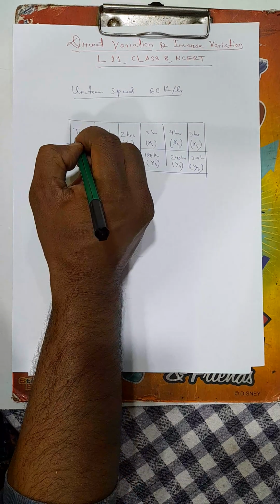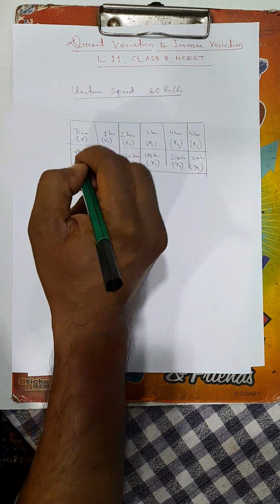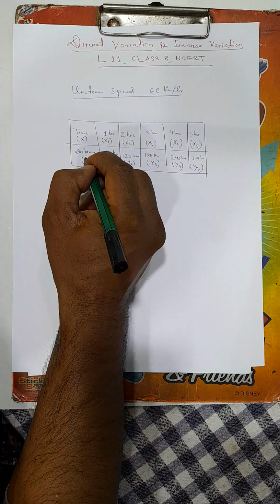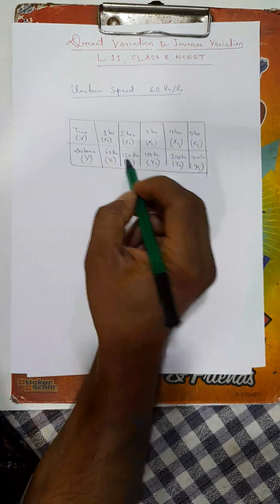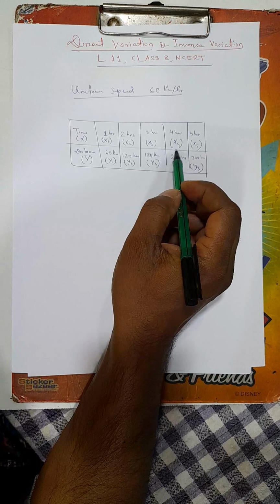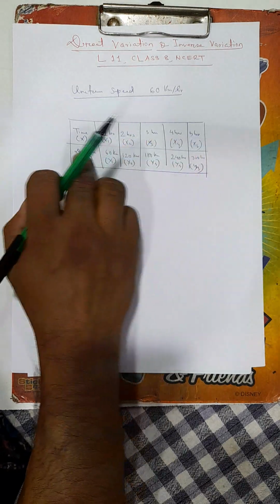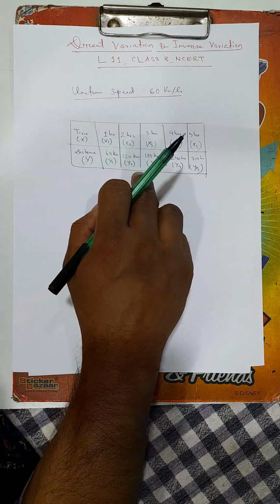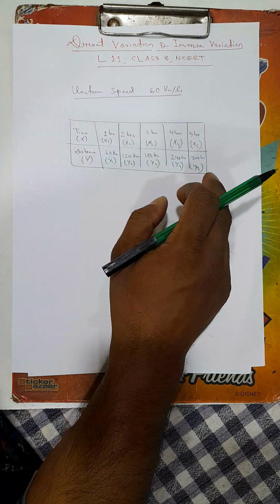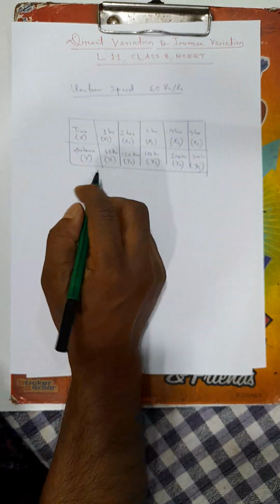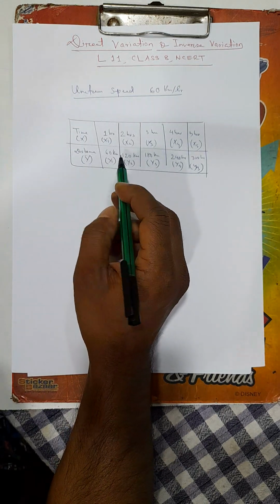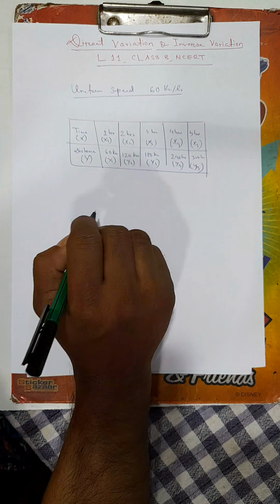We are denoting the time as x and the distance traveled as y. x1, x2, x3, x4, x5 are different values of x. Similarly, y1, y2, y3, y4, y5 are different values of y. So when x increases, the corresponding values of y also increase.